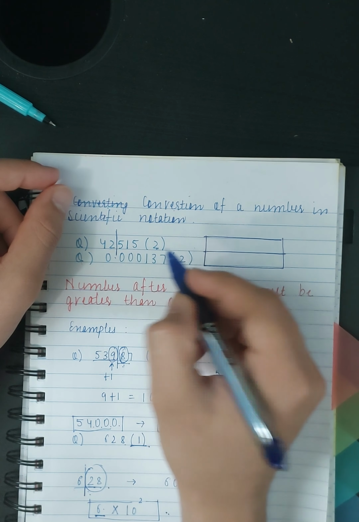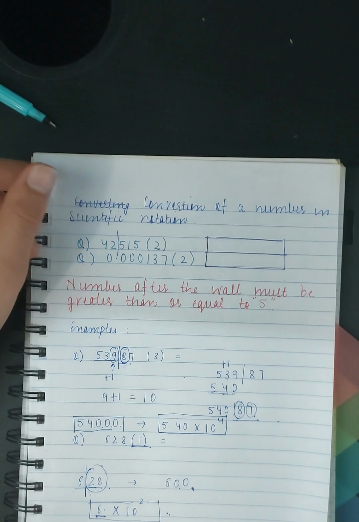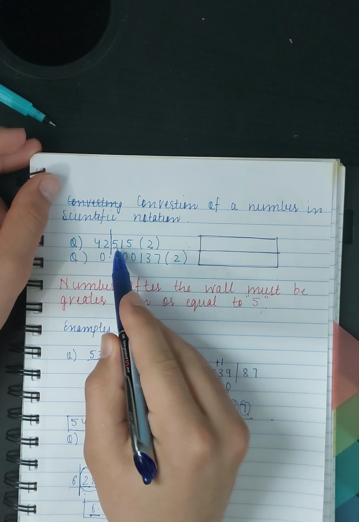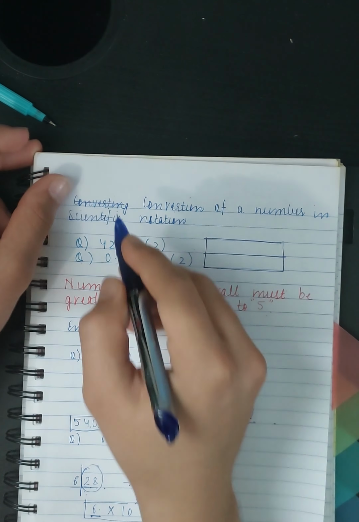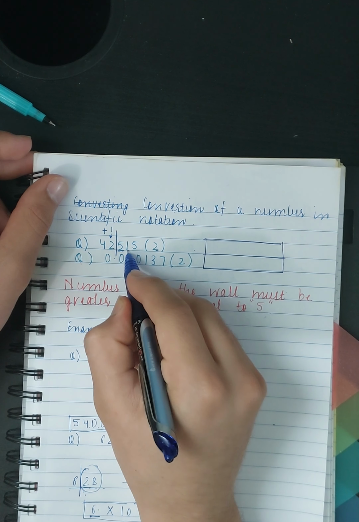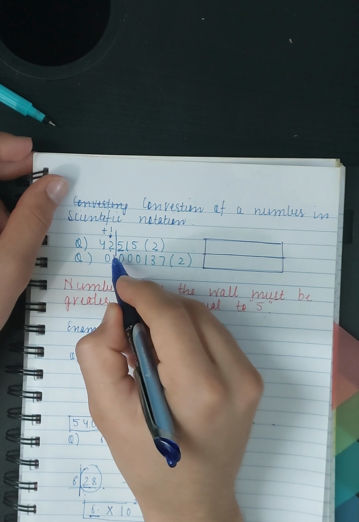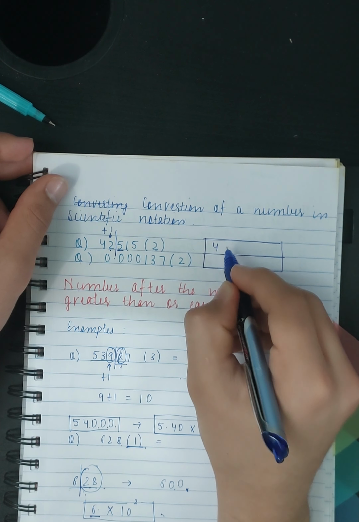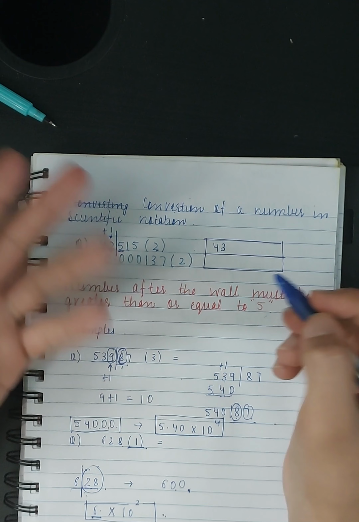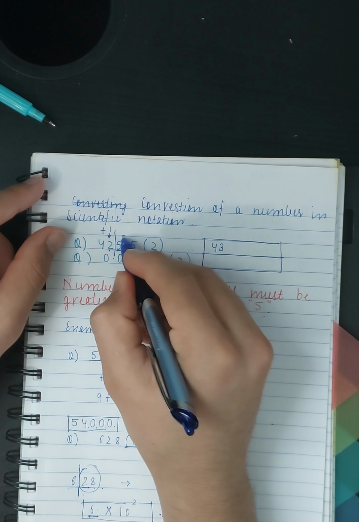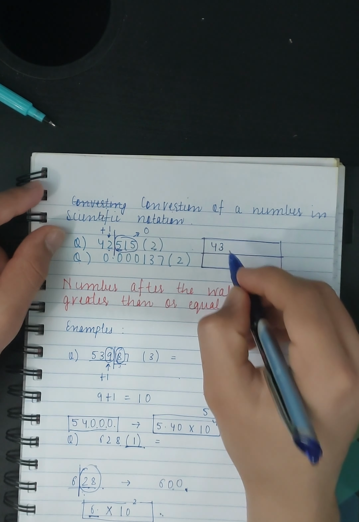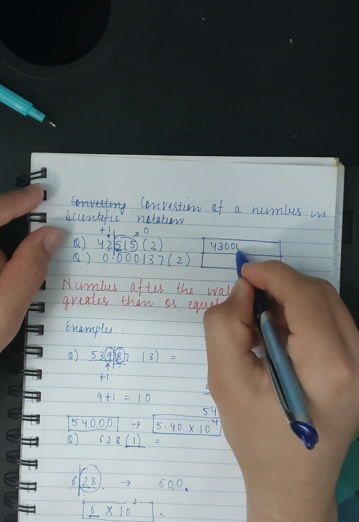Now what will that do is, then I'll have to read the definition again. Number after the wall must be greater than or equal to 5. If the number after the wall is greater than or equal to 5, then I'll be able to add 1 right over here. As it satisfies the condition, then I'll be able to add 1 here. So that will result in 43 here. Now as I'm done using them, I'll consider these all as similar to 0, nothing other than that. So let's write this down.